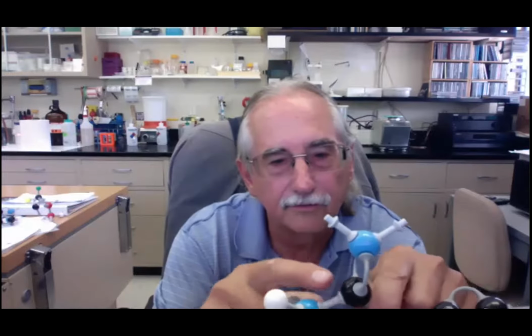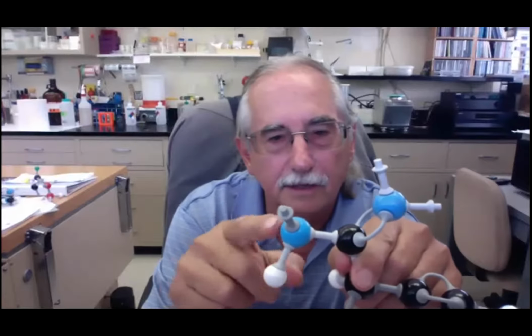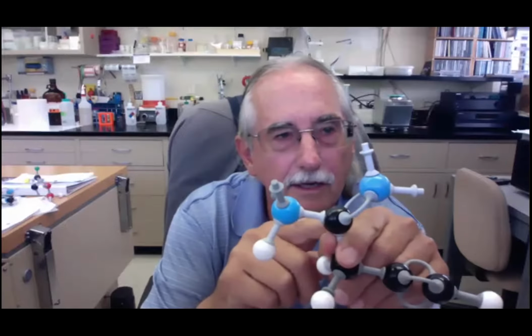Then I look at this central atom. I've got 1, 2, 3, 4 regions. Two of them don't have atoms; they're non-bonding electron pairs. So this atom right here is bent, with a bond angle of about 109.5 degrees.